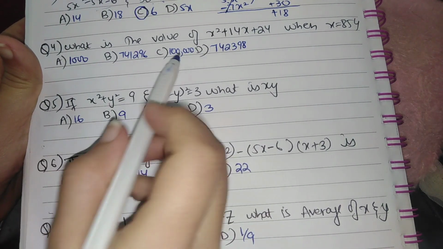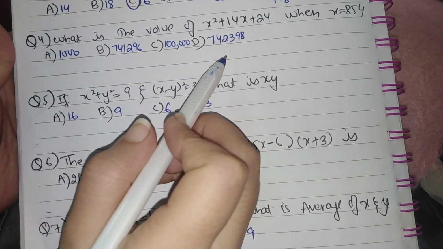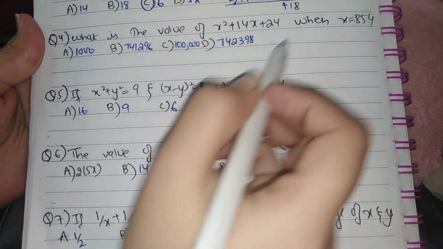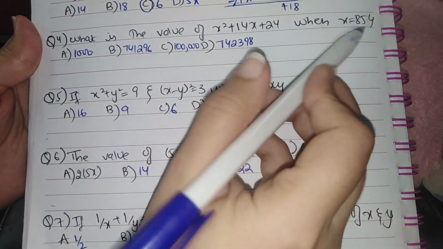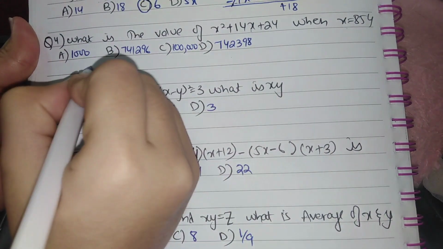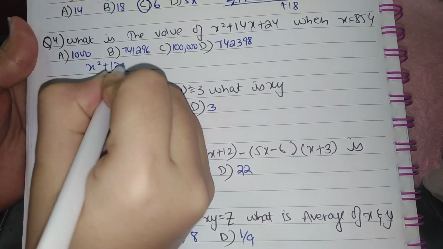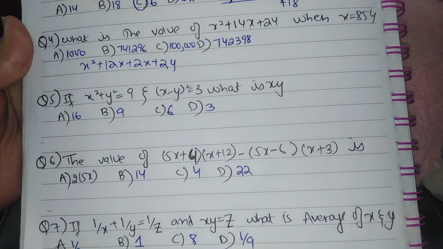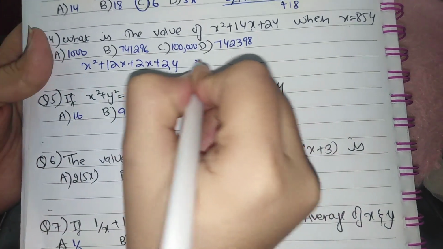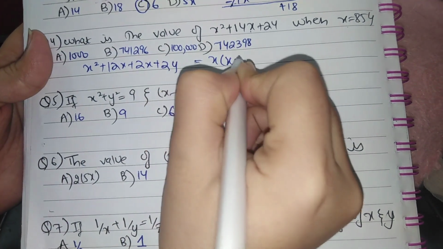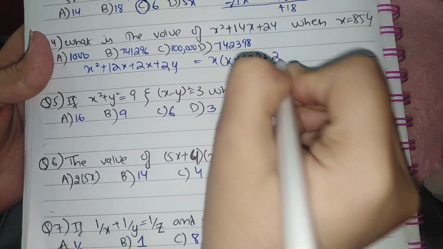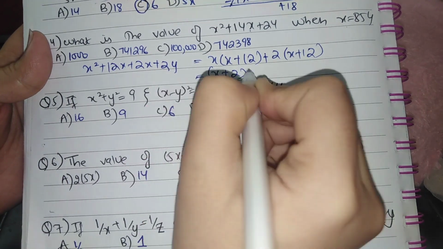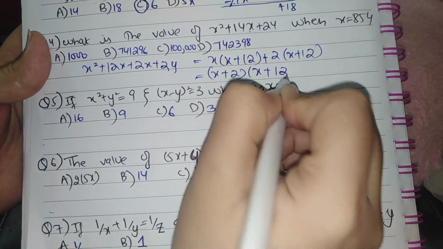Question number 4: what is the value of x square plus 14x plus 24 when x equals 854? First of all, in order to put this value, we will simplify x square plus 14x plus 24 by writing 14x as 12x plus 2x. So the factors are (x plus 2) and (x plus 12).